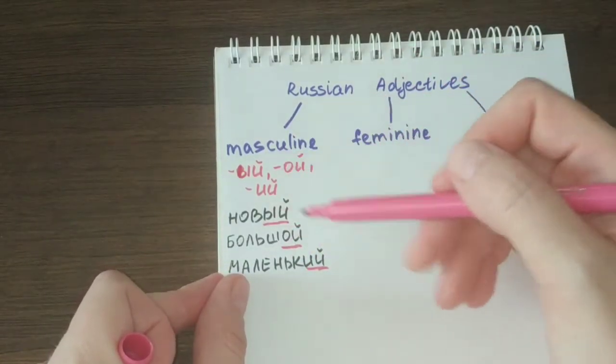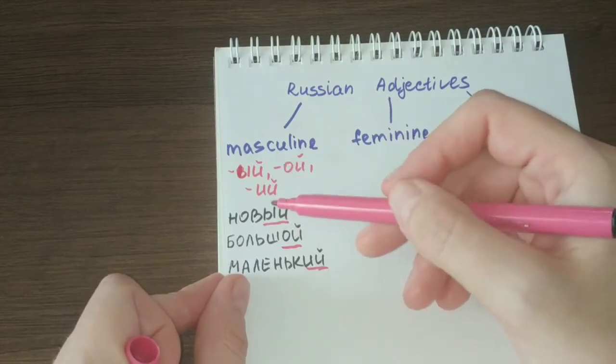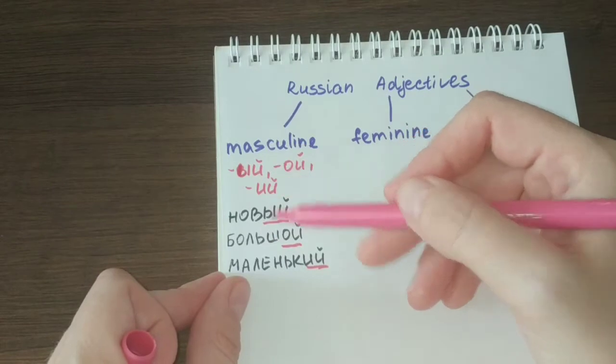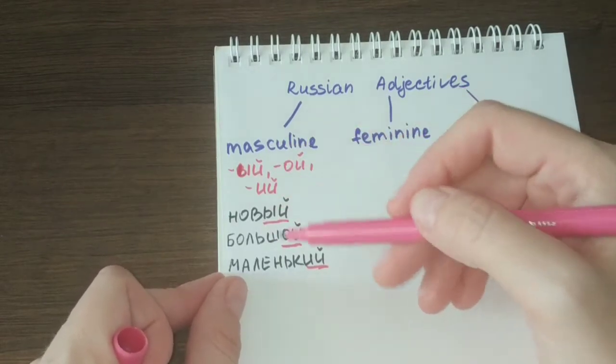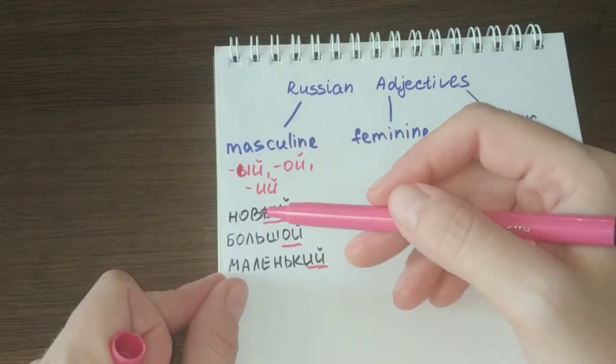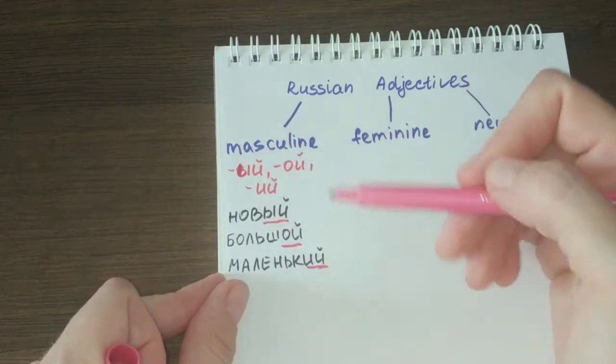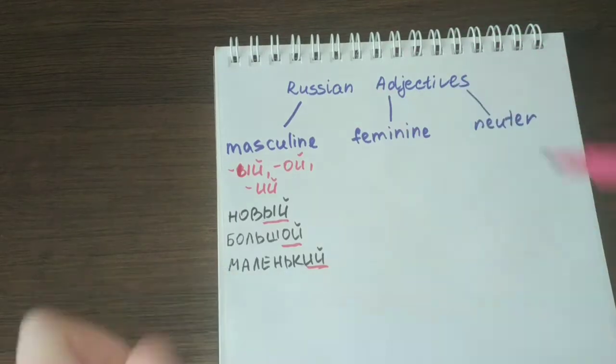So if you see other adjectives ending in either y, oy, or e, it is of masculine gender, and basically all of the adjectives you can encounter in the dictionary are of masculine gender because it is the default form of an adjective in Russian.